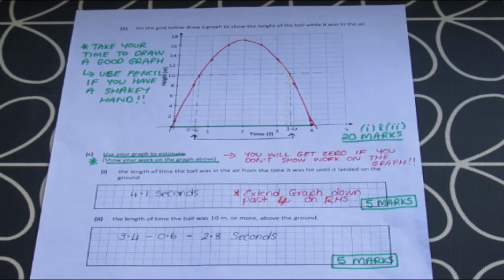They only want you to use your graph. There is no algebra needed here. They don't want to see it. Each part is worth 5 marks and you must show it on your graph. I cannot stress that enough. Take a different color pen and mark this information onto your graph.